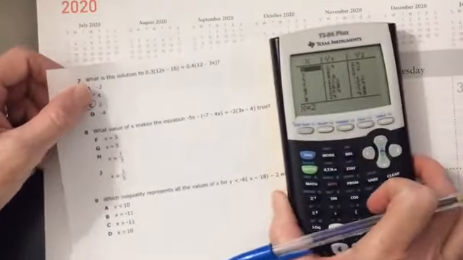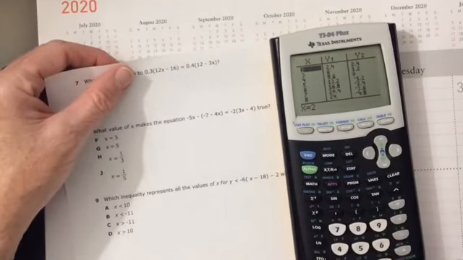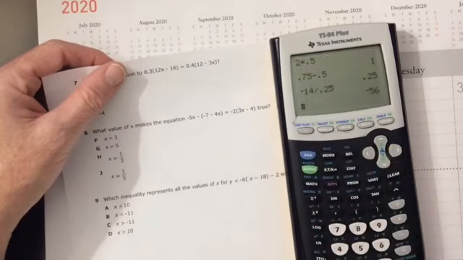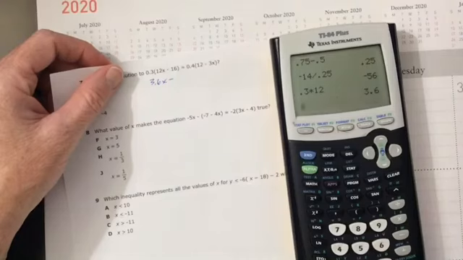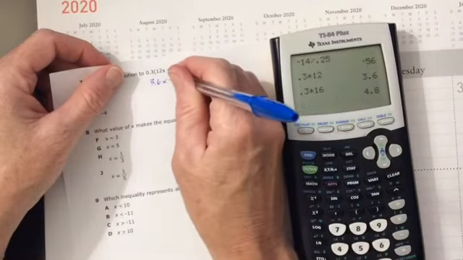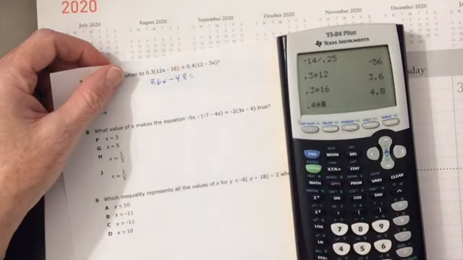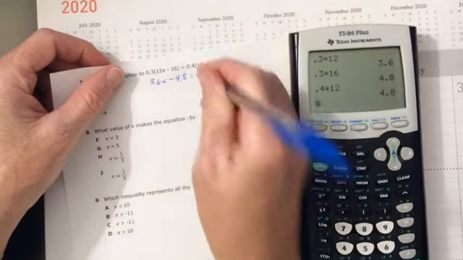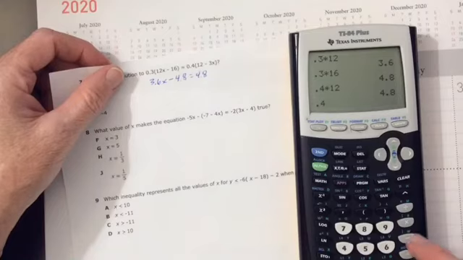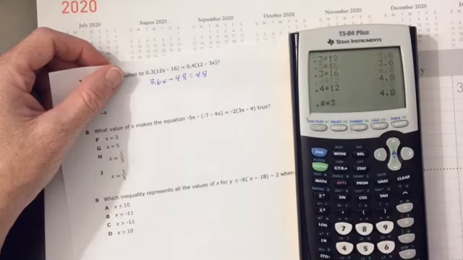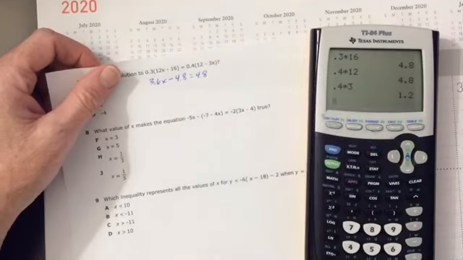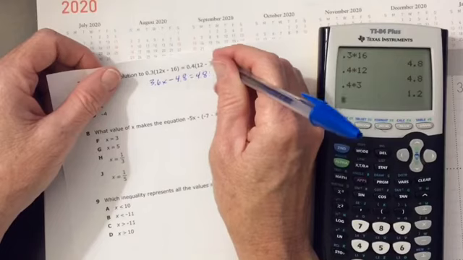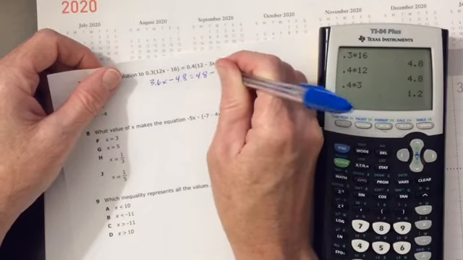Let's work it by hand. So when you distribute, 0.3 times 12 gives us 3.6x minus 0.3 times 16, 4.8 equals 0.4 times 12 is 4.8, and 0.4 times 3 is 1.2. So minus 1.2x. Okay.